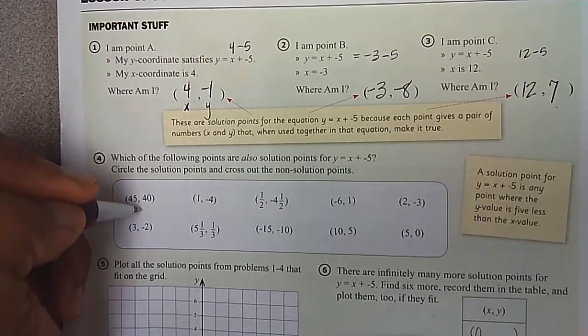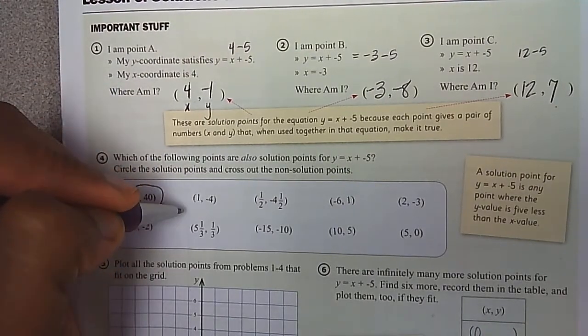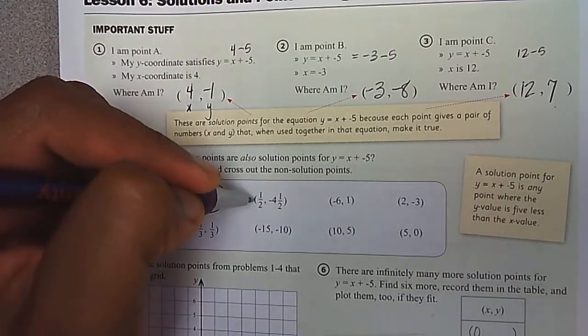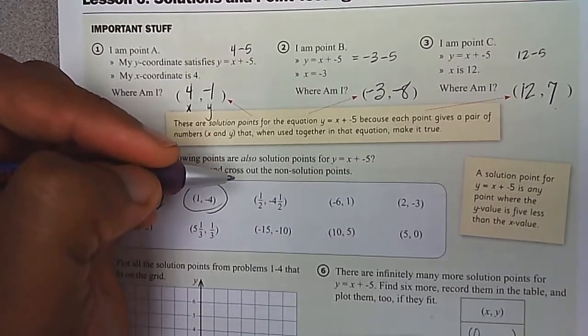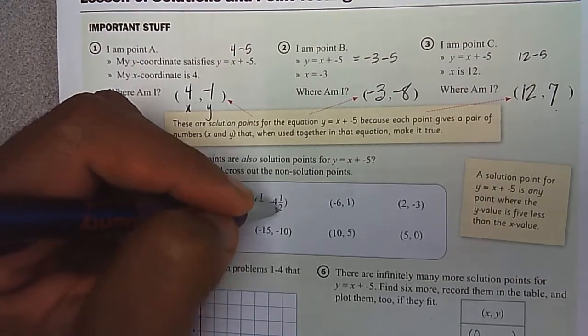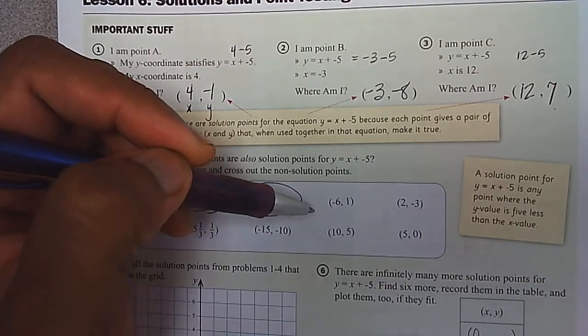So are those 5 apart? Yes, and x is larger. Are those 5 apart? Yes, and x is larger. Are those 5 apart? Yeah, I think it is. Yep. So, yeah. Are these 5 apart?